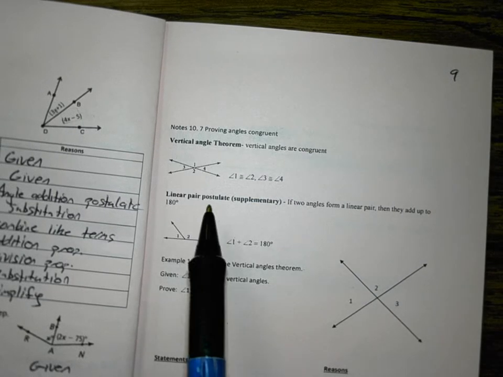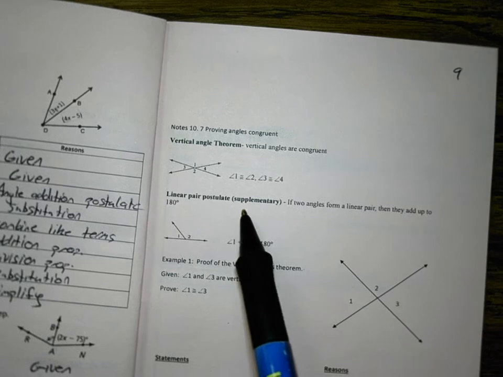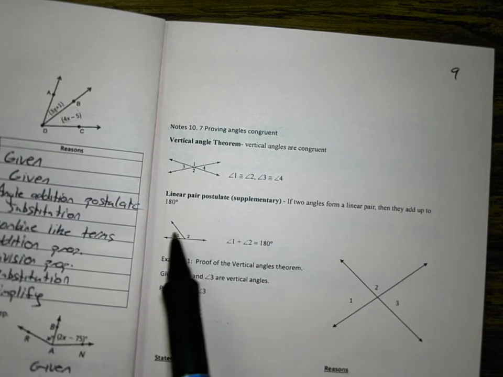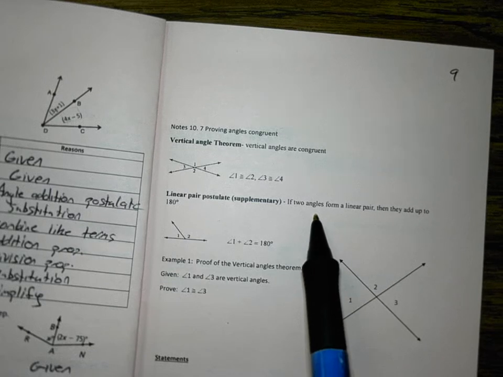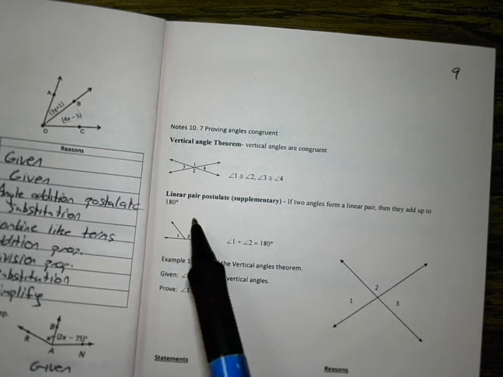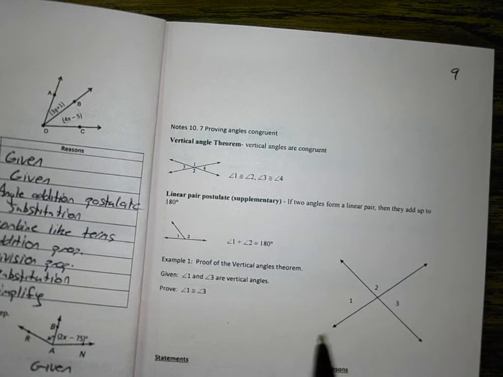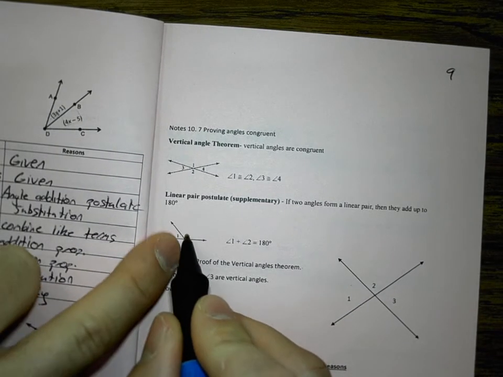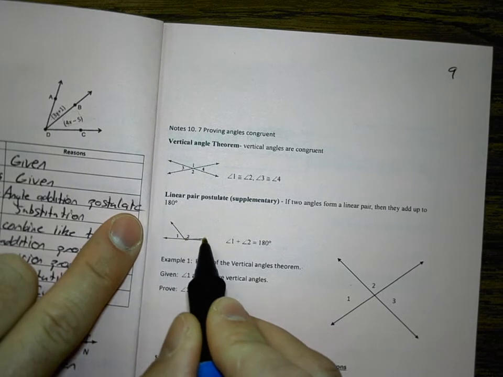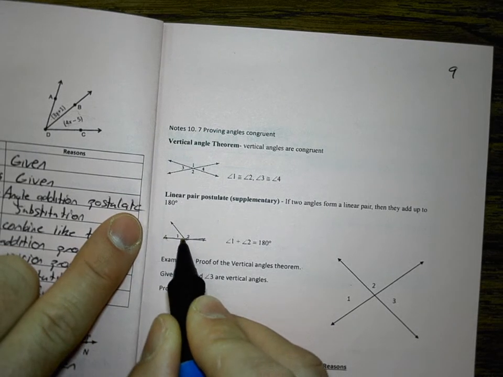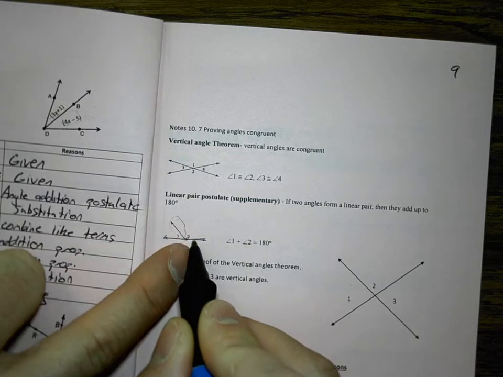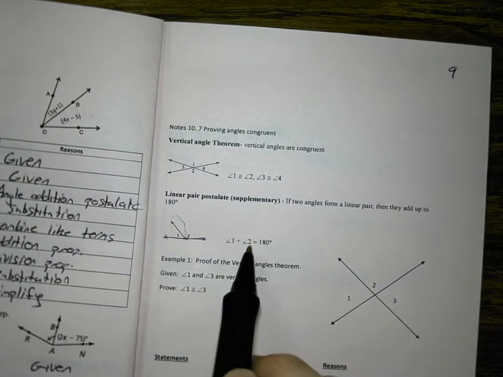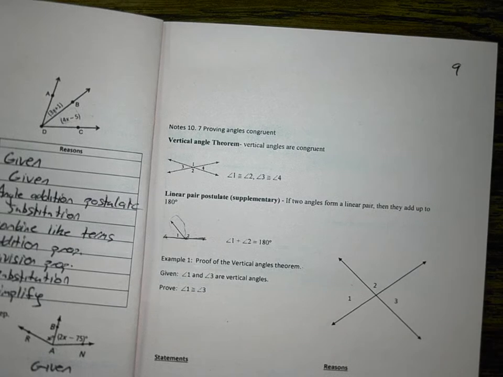A linear pair, the linear pair postulate, supplementary postulate basically, says that if two angles form a linear pair, then they add up to 180. A linear pair means they share a ray and the other two sides are opposite rays. See how this one goes right and this one goes left? So they share this ray. The other two are opposite rays. So I know that these two add up to 180. That's a linear pair supplementary.